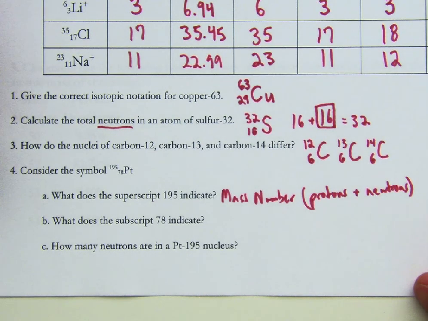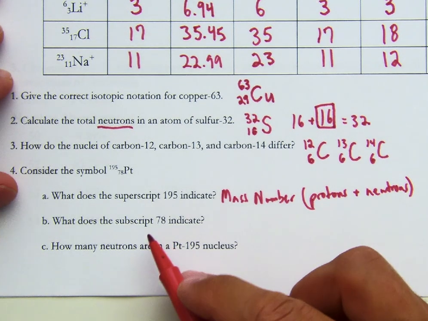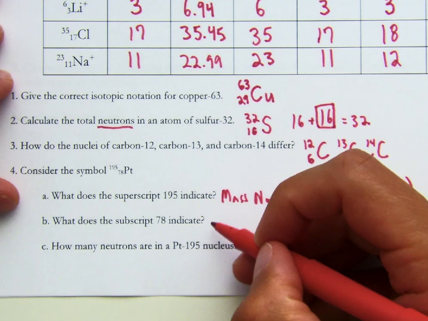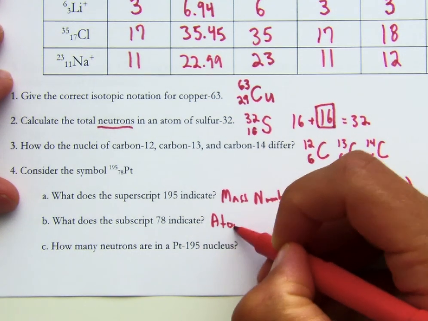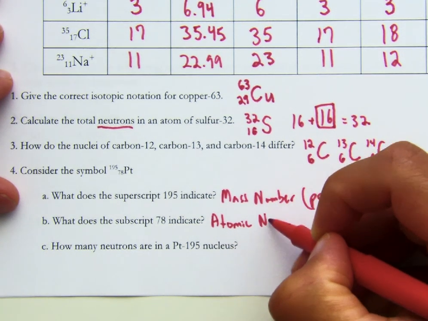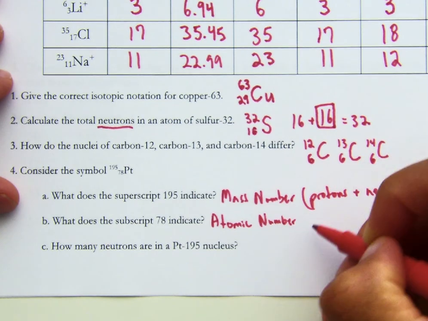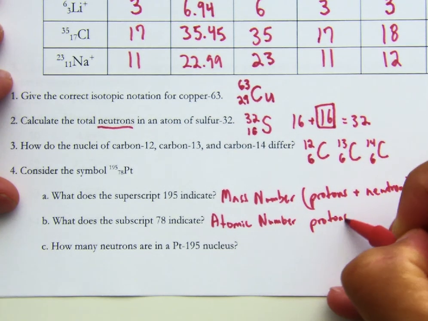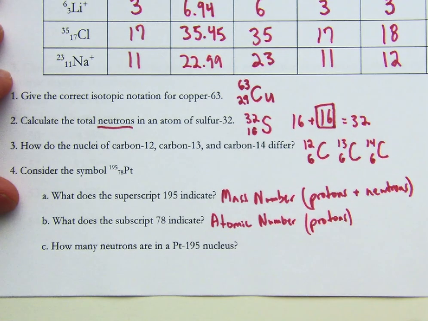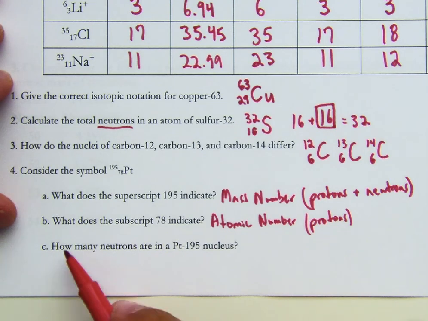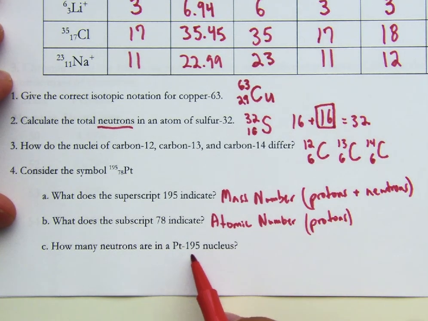Okay. And then this one says, what does the subscript 78 indicate? That is the atomic number, which is protons. And if it was a neutral atom, that would be the same as electrons, but that's not necessarily always the case.